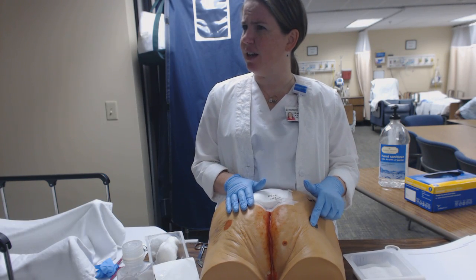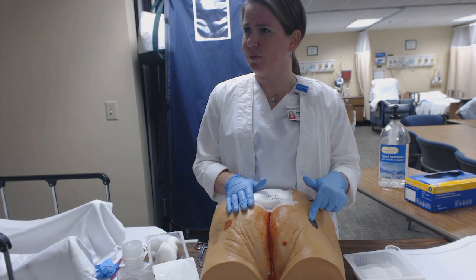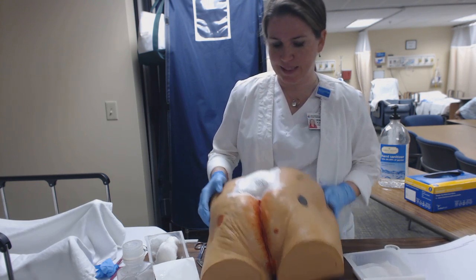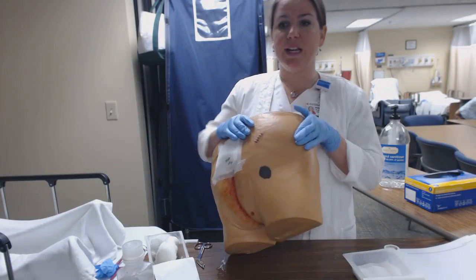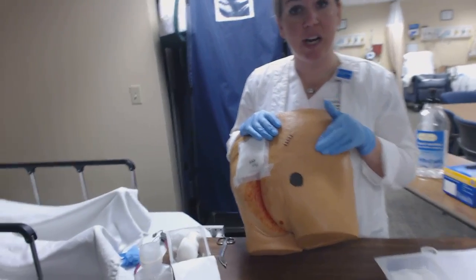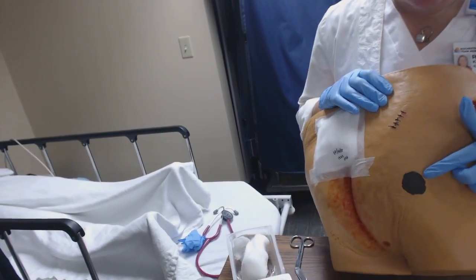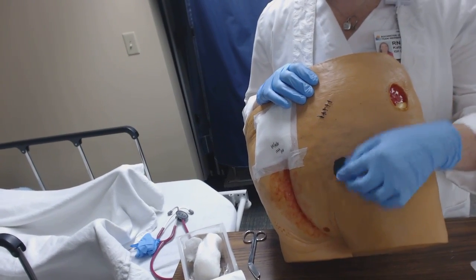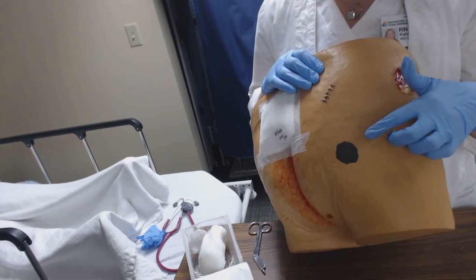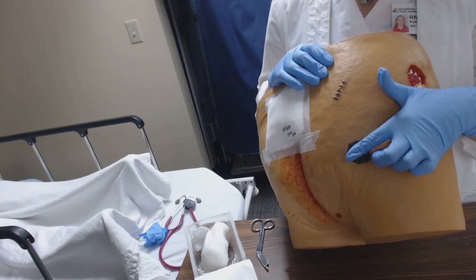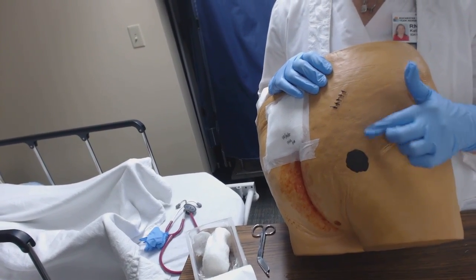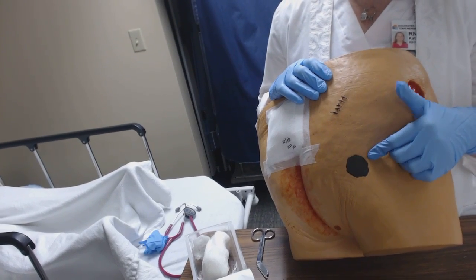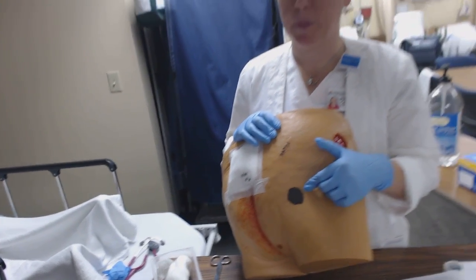I didn't mention. Did I mention deep tissue injuries? No, Miss Palmer, and that's my mistake. So one thing I didn't discuss when we were looking at our staged wounds is our deep tissue injury. So this is what we call unstageable. Anytime your wound is black like this or necrotic, that's unstageable. Okay.